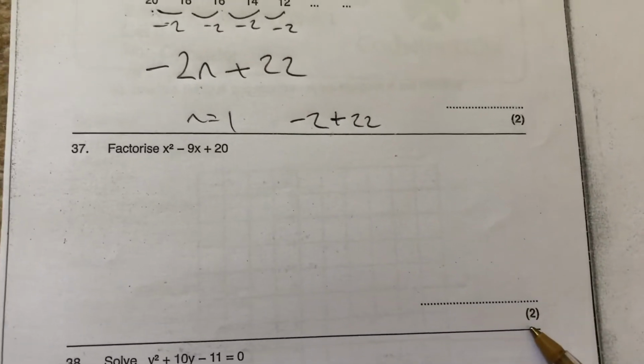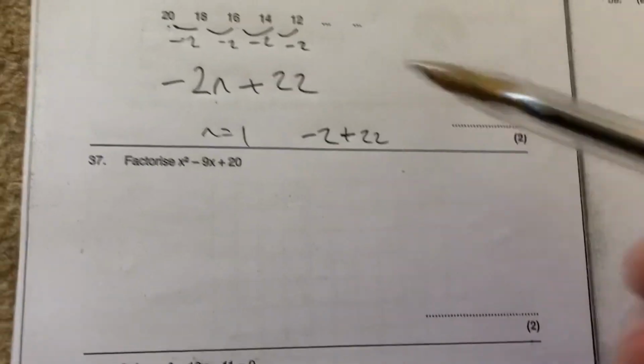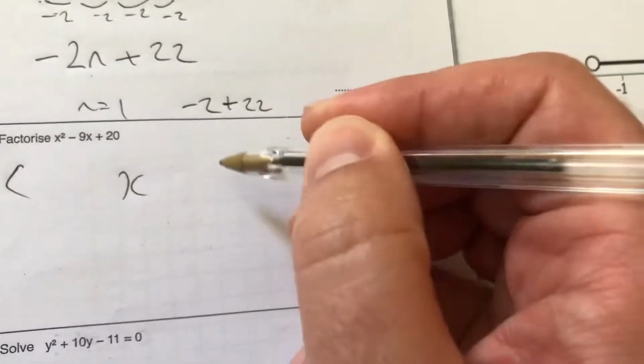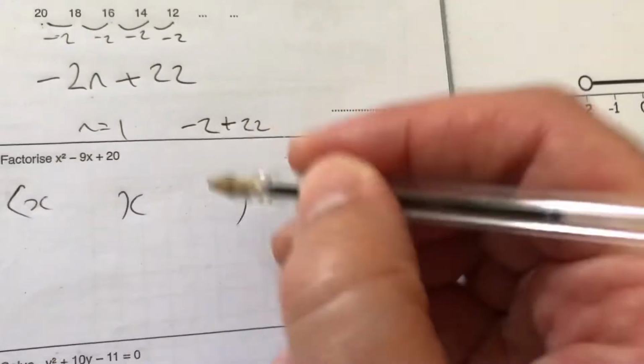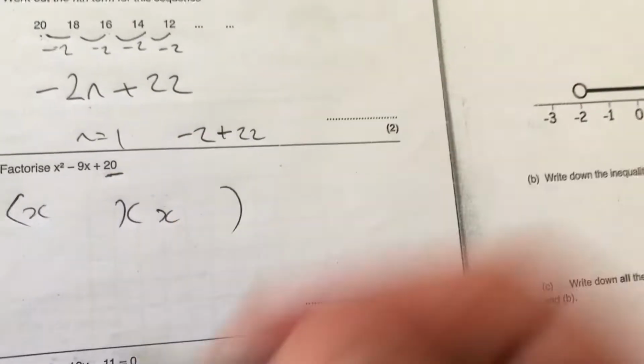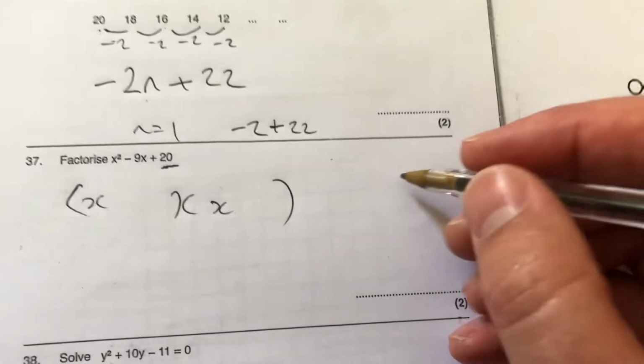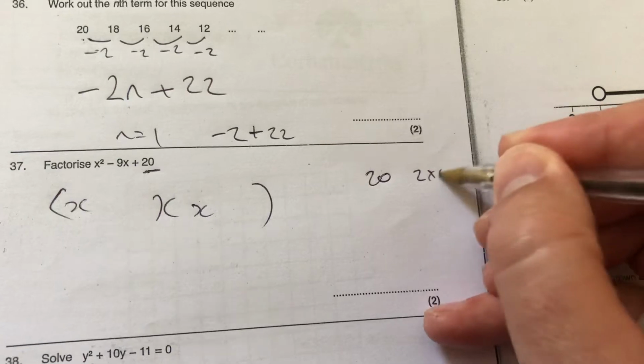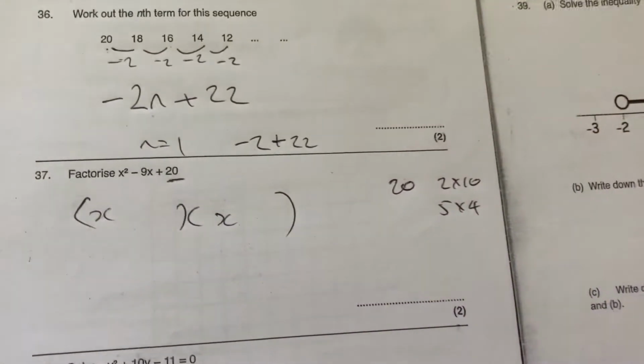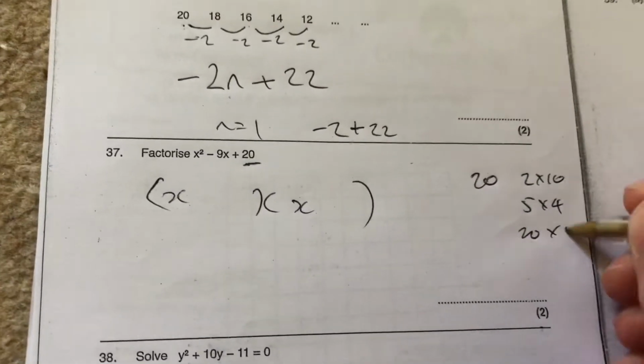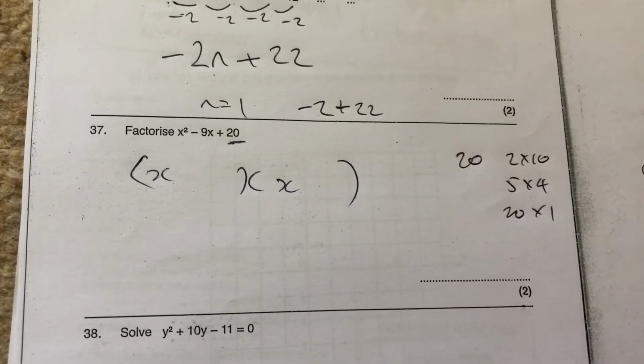2 mark question here. Factorizing. Have 2 brackets, x in each of them. Look at the 20. What are the factors of 20? 2 times 10, 5 times 4, 20 times 1. Those are all the factors.